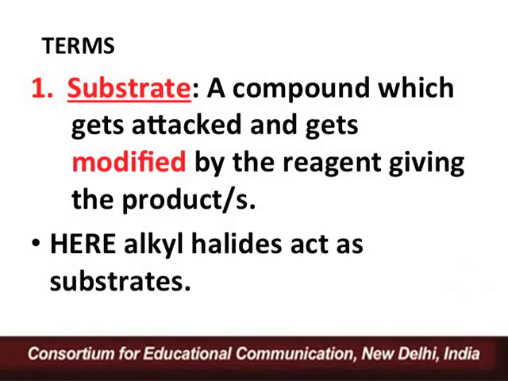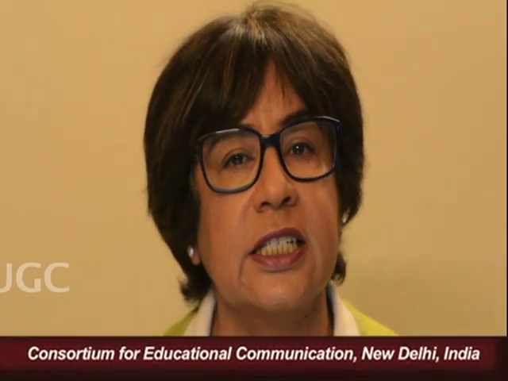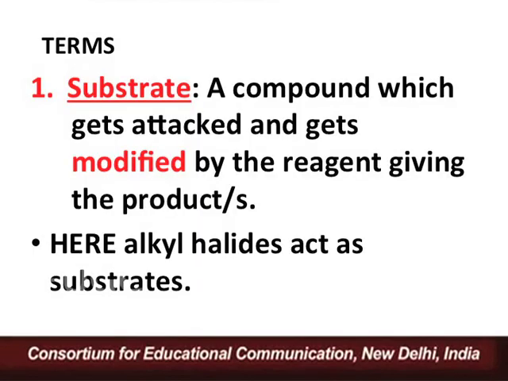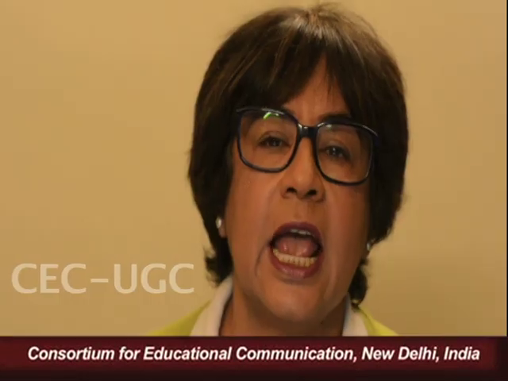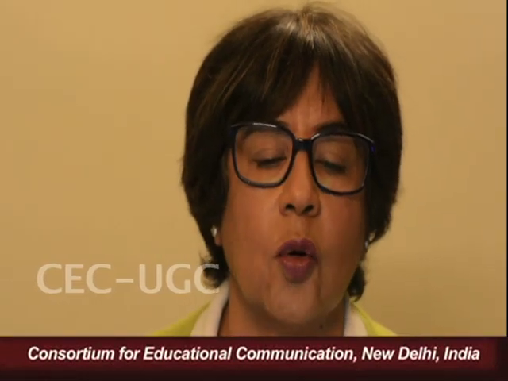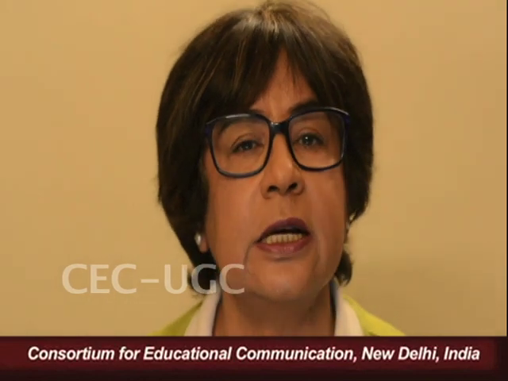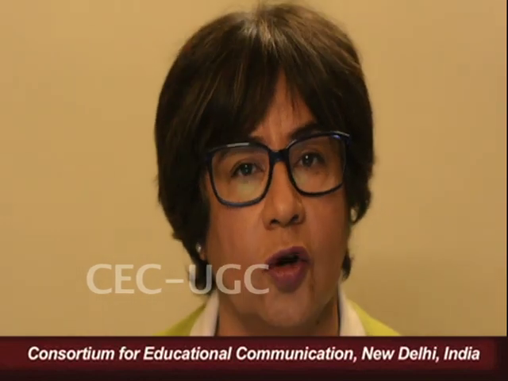A substrate is a compound which gets attacked and is modified by a given reagent into products. It is the concentration of the substrate which changes during the course of reaction. Here, alkyl halides are acting as substrates since they have a good leaving group. Next term that we used was a nucleophile.